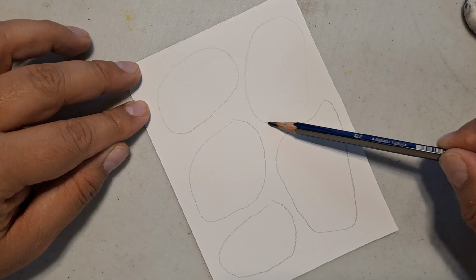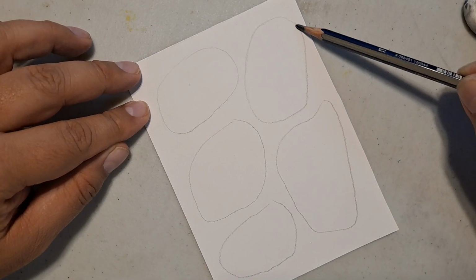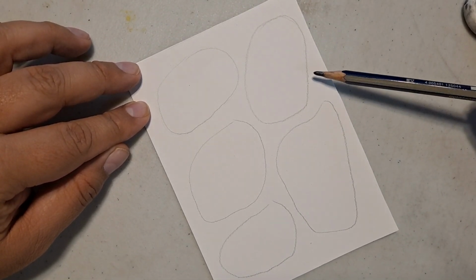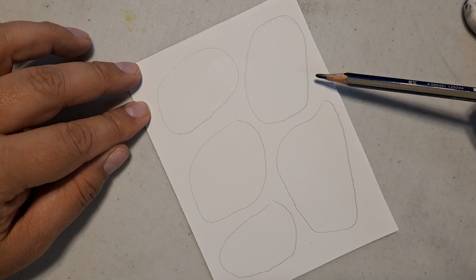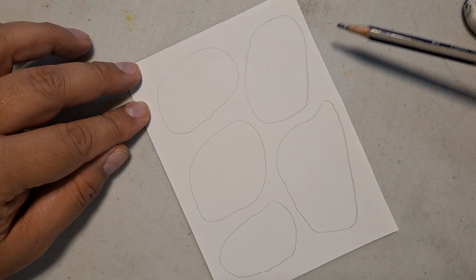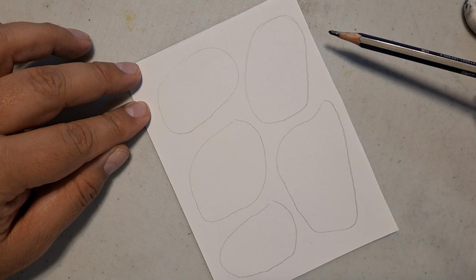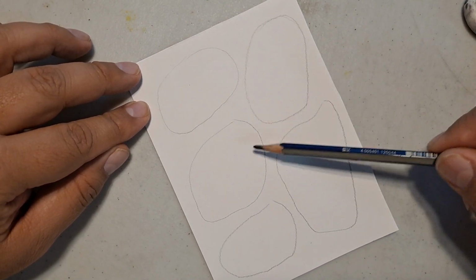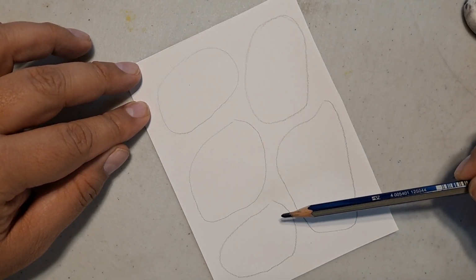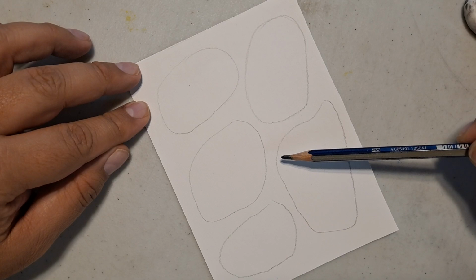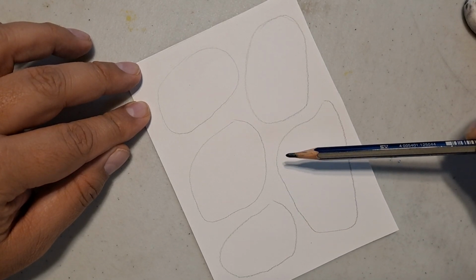So I always like to work better with odd numbers than even, because even is always balanced, so therefore it's more boring. Okay, so here we have 1 2 3 4 5. So 5 is a good number, 3 is a good number, 7 is a good number.